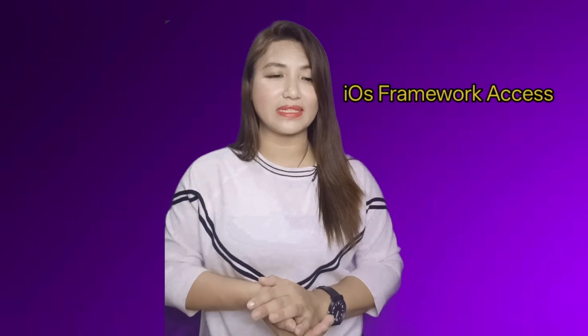And before we click on allow next time, we need to understand this. For those Android phone users, in technical terms, we call those Android permissions. For those with iPhones powered by Apple, it is what we call iOS framework access.